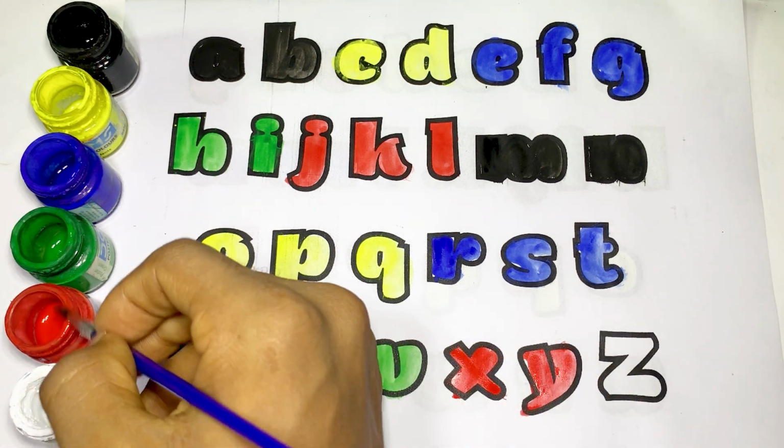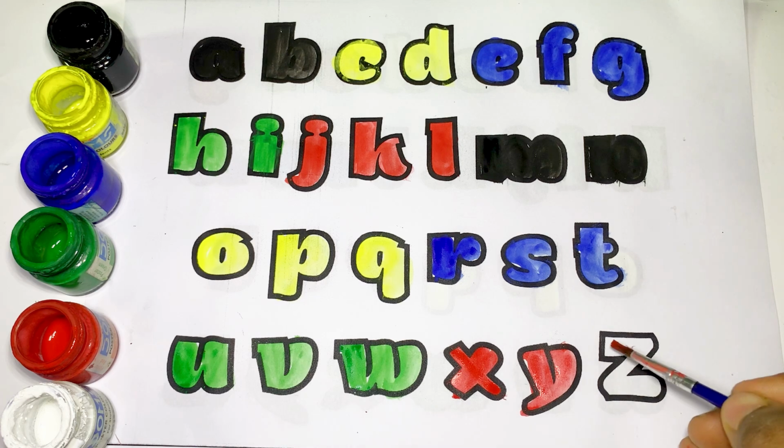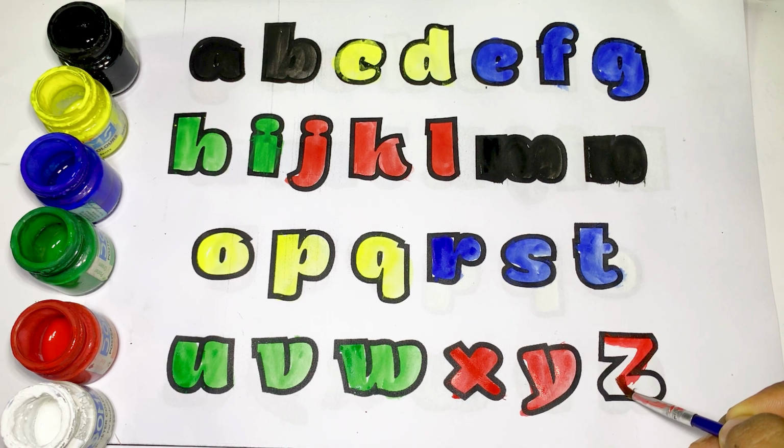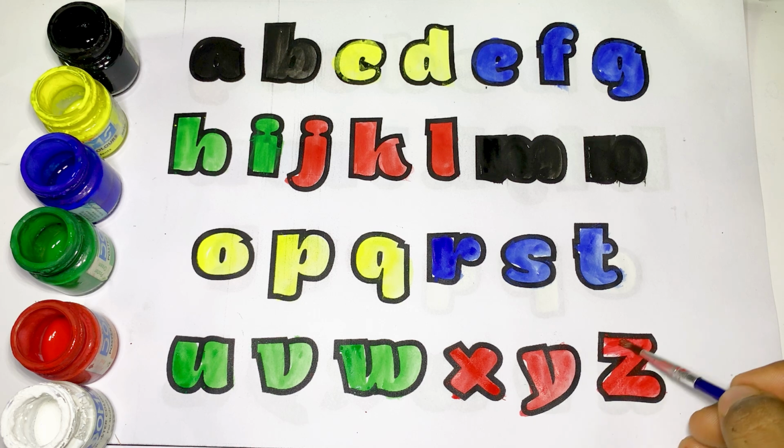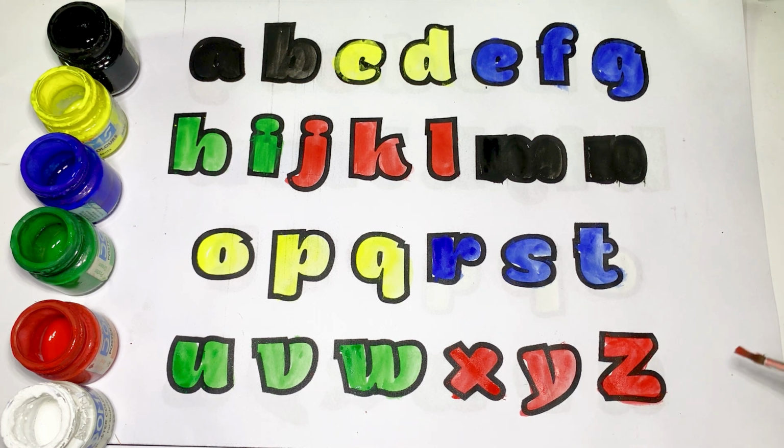Kids, again use red color and draw Z. Z for zebra, Z for zoo. The alphabets of Z.